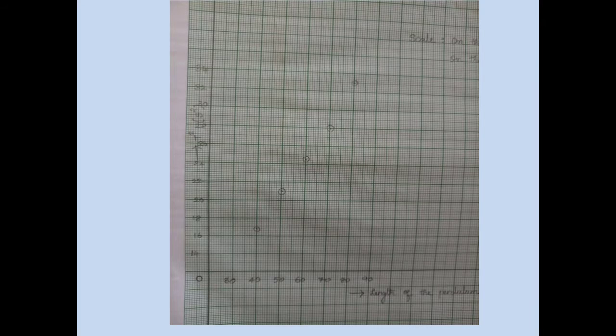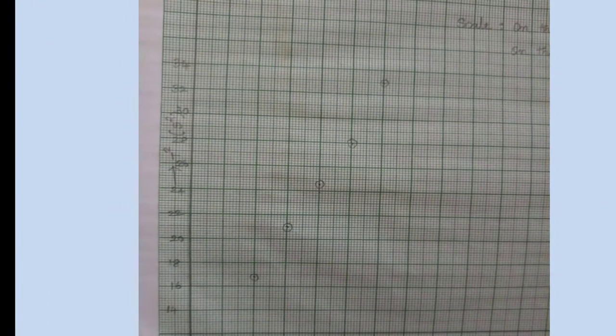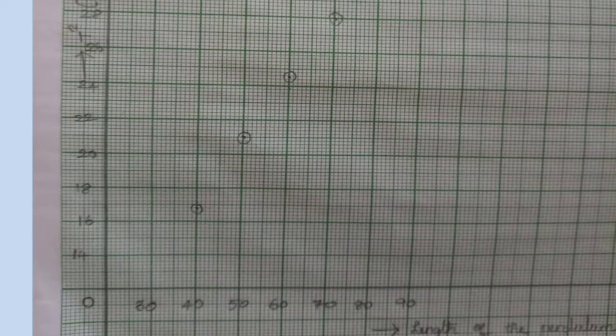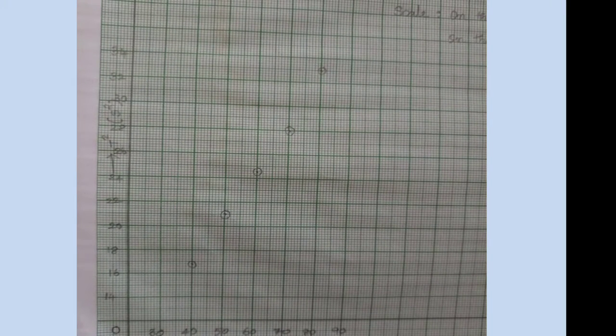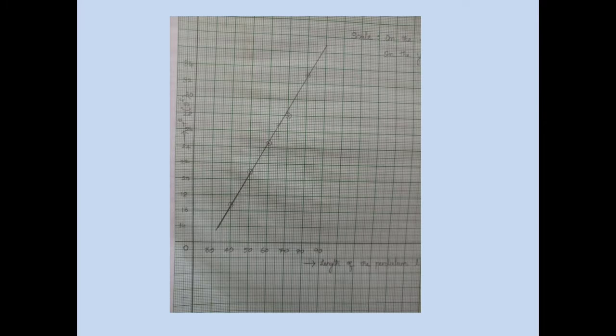So with the values of L and T square, let us plot those values. For an L of 40 centimeters, the T square value is, I think, 16.41. So I have plotted it here. We can see all 5 points lying almost on the same straight line.